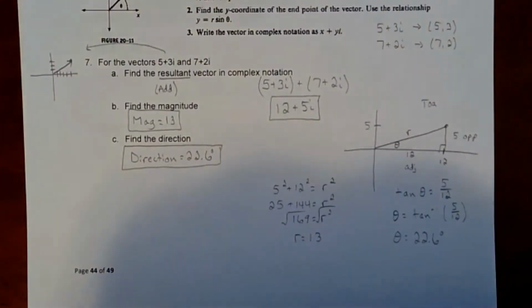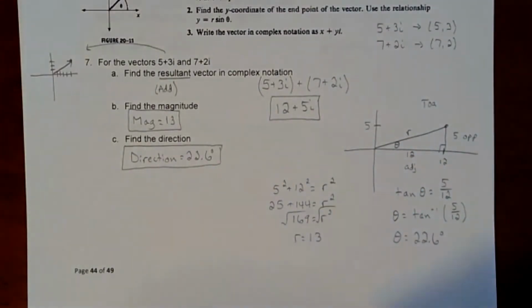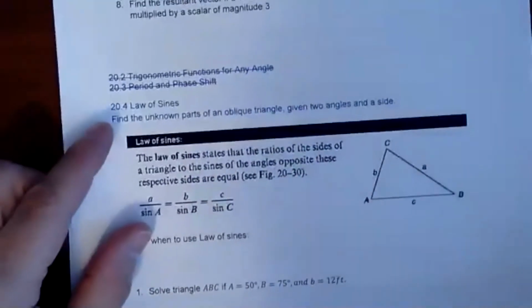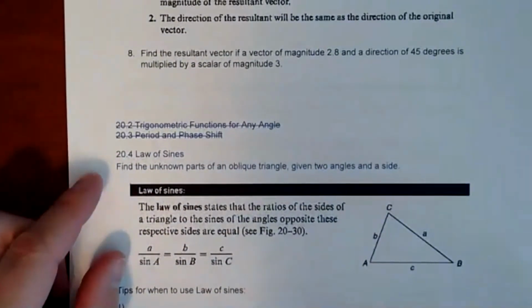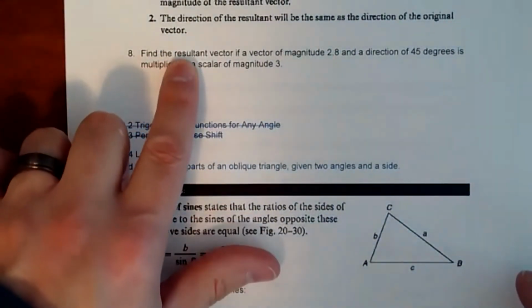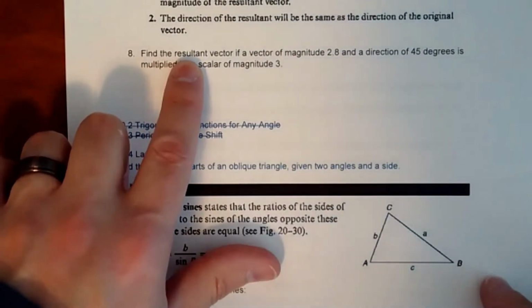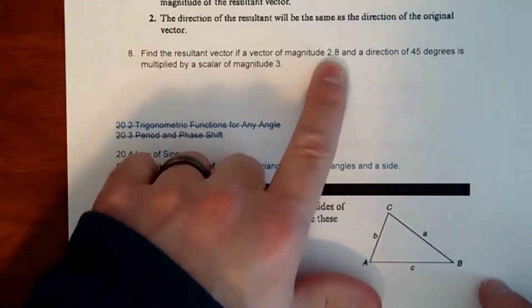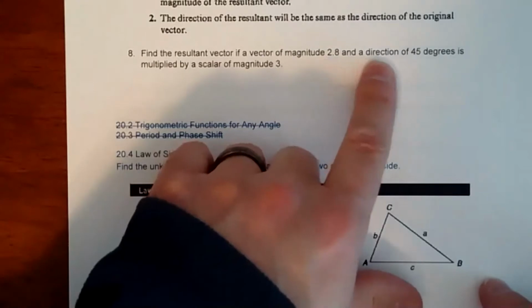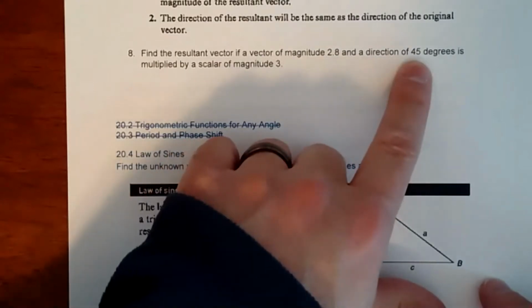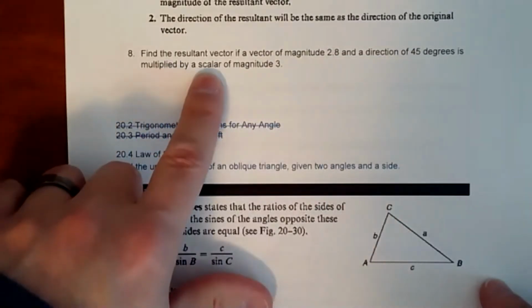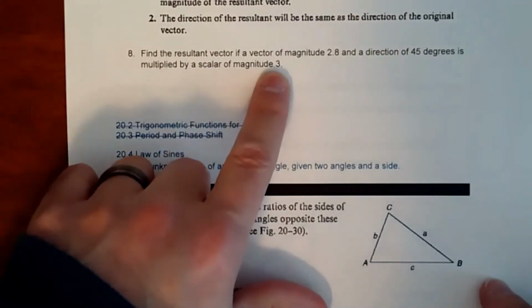All right. So one last little bit before we get on to solving triangles that are not right triangles. Okay. We're going to find the resultant vector. So same thing. A vector that has a magnitude of 2.8 and a direction of 45 and is multiplied by a scalar of 3.